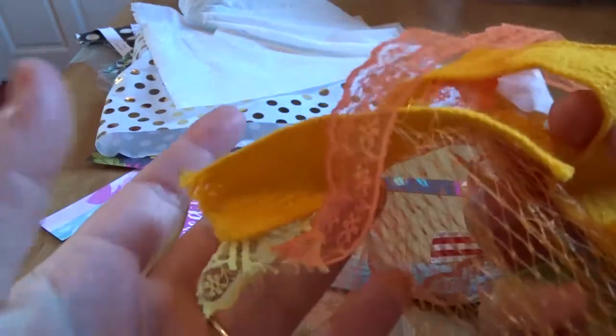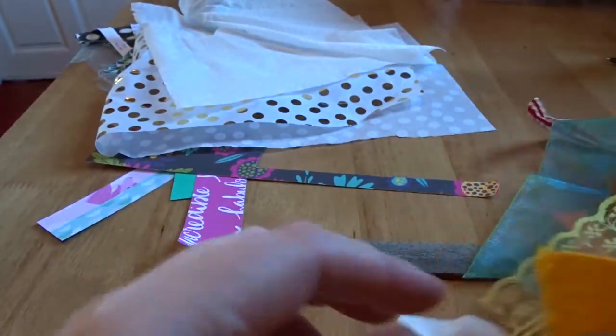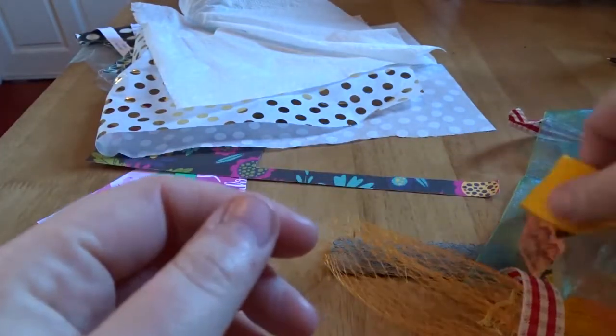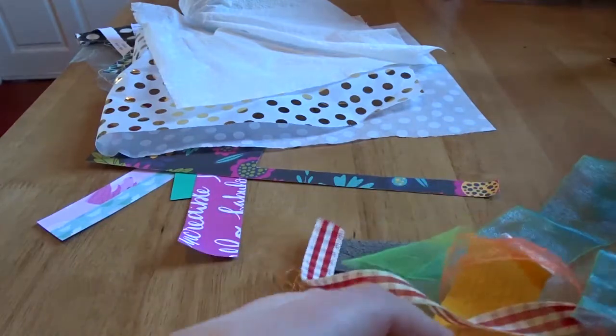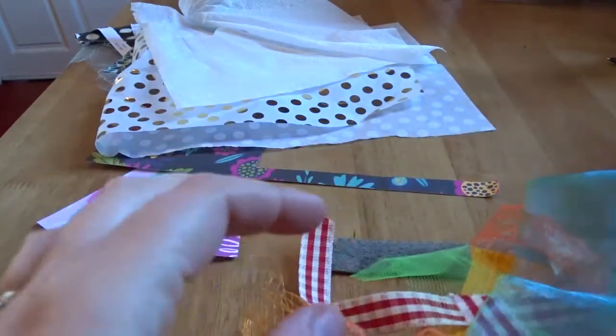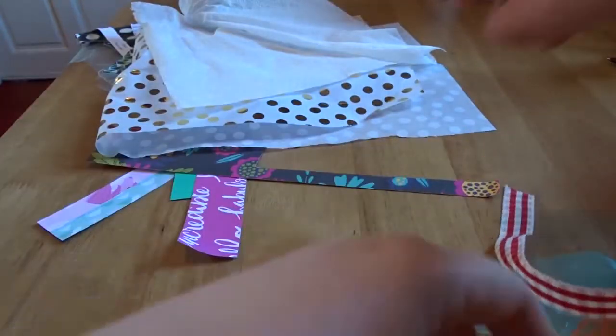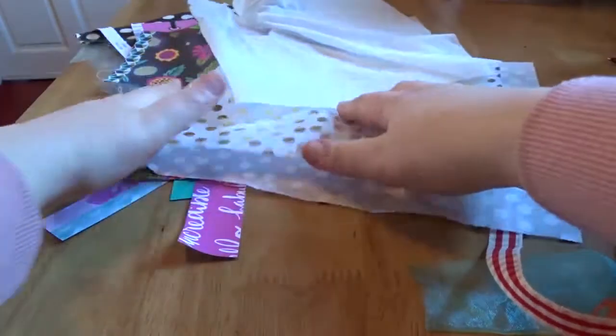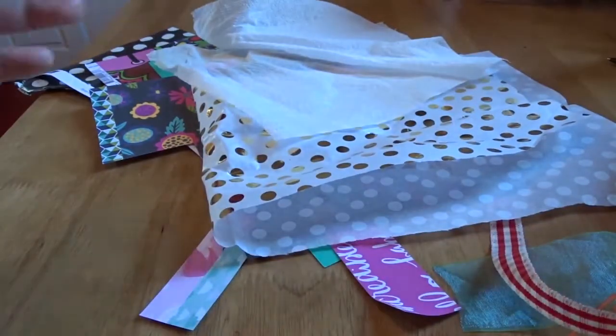The next will be scraps of fabric. So this could be lace, ribbon, cords, anything that you have bits and bobs left over. This could be from packaging, things you've made, anything at all. And then the one I'm sure that we all have is paper.